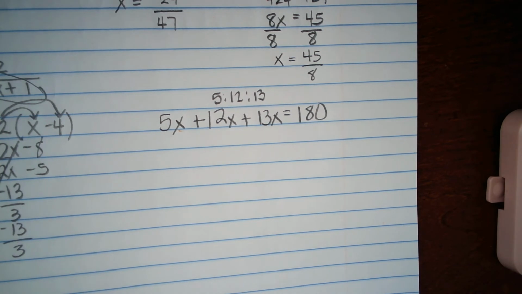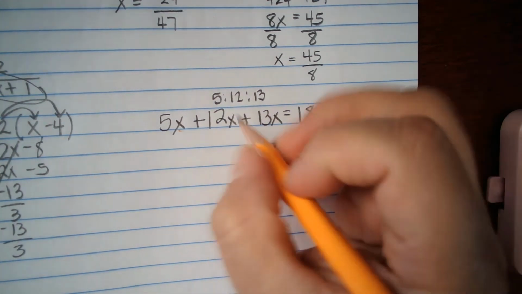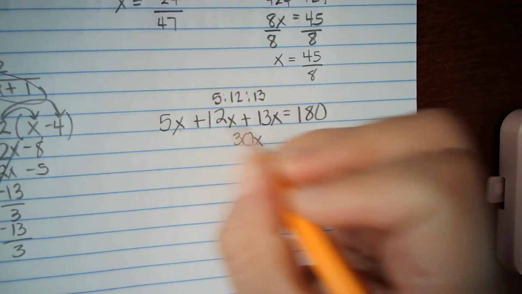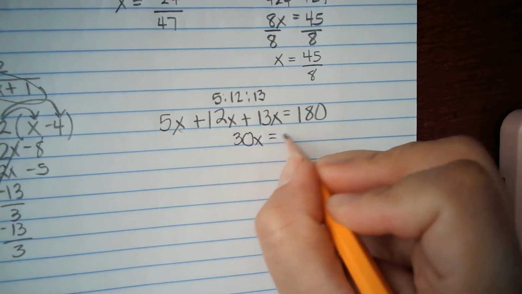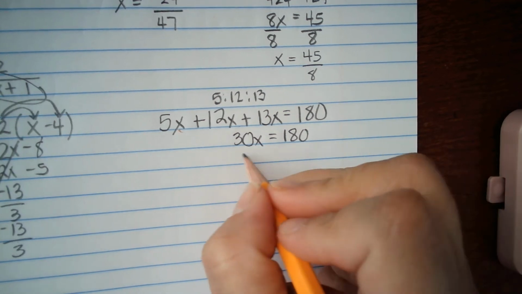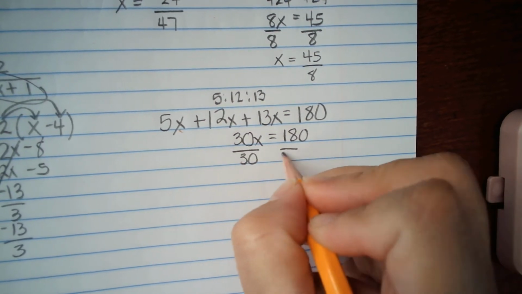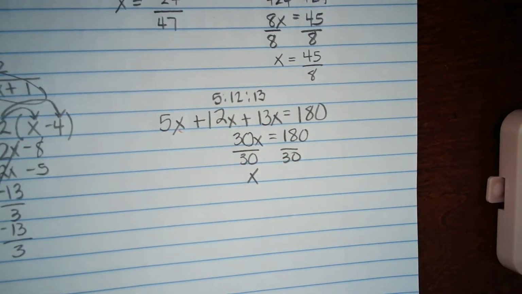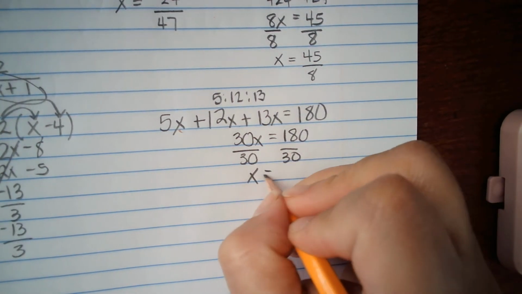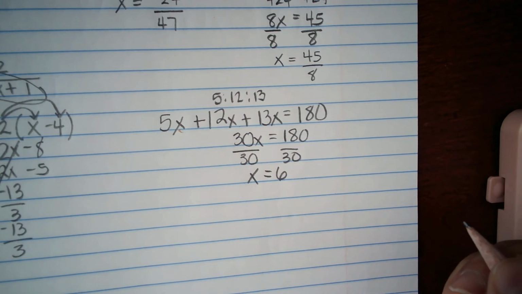We're going to combine my terms. 5 plus 12 plus 13 gives me 30. So it's 30x, because they all had x's, is equal to 180. We're going to divide by 30 on both sides. x is equal to 6.